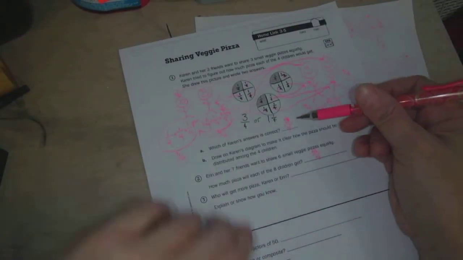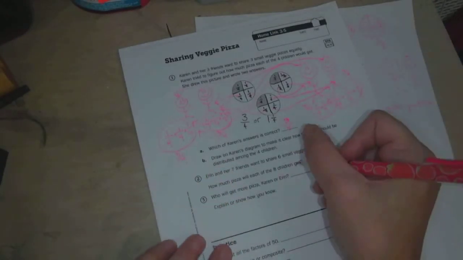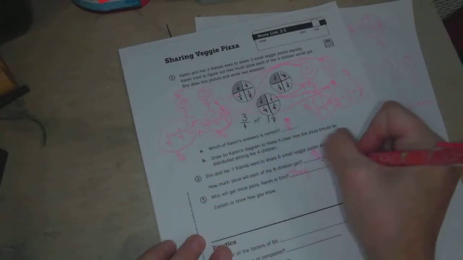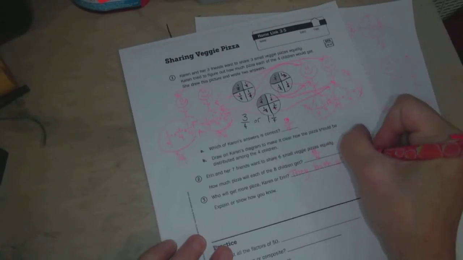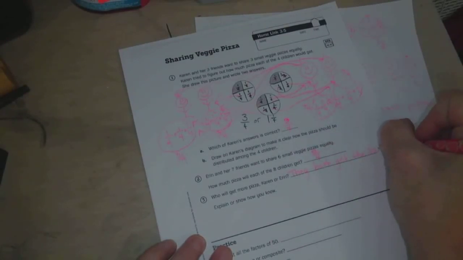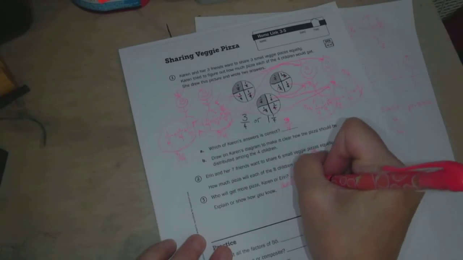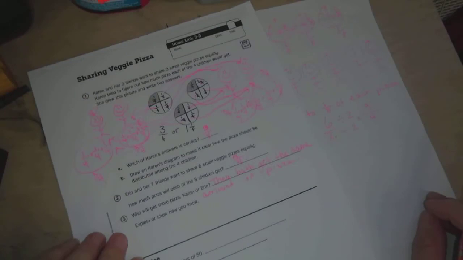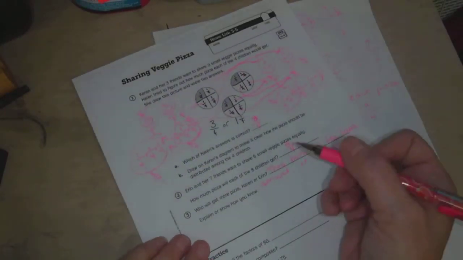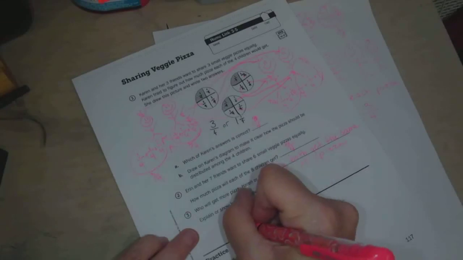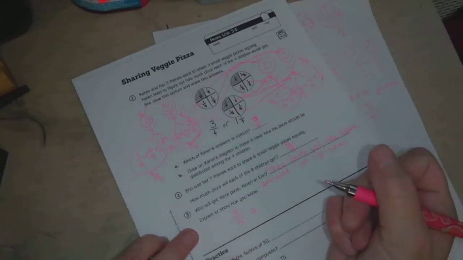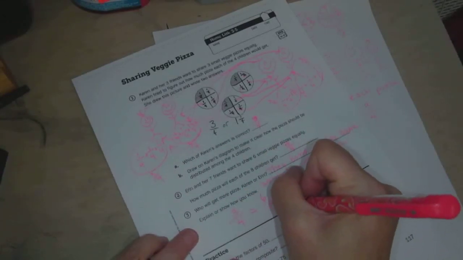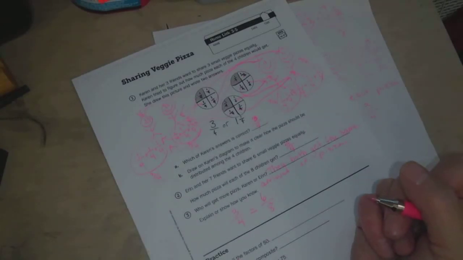Who will get more pizza, Karen or Erin? Well, okay, so guess what? They both get the same. Both get the same amount of pizza. Explain or show how you know. So 3/4 is equivalent to 6/8.